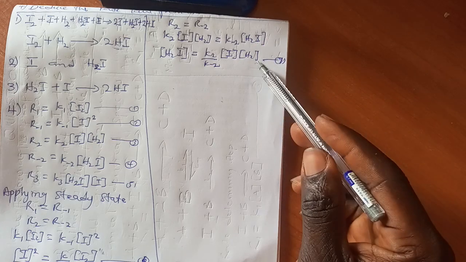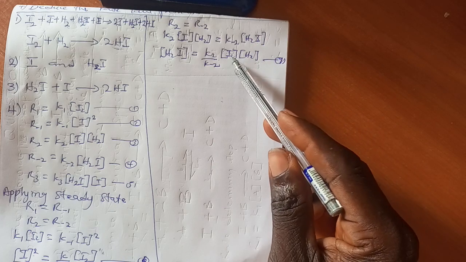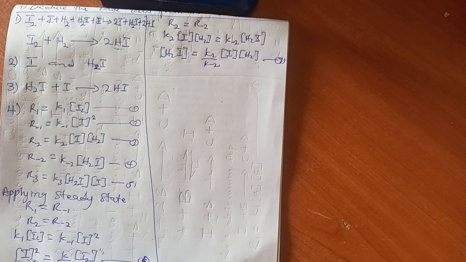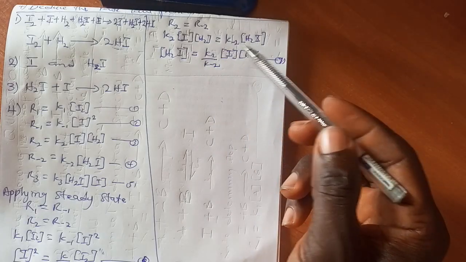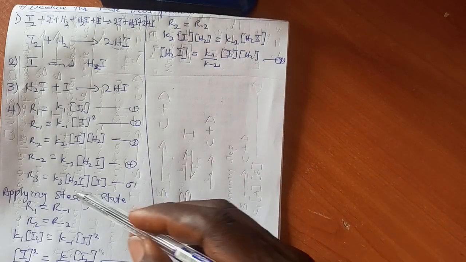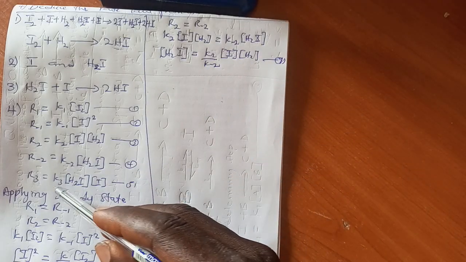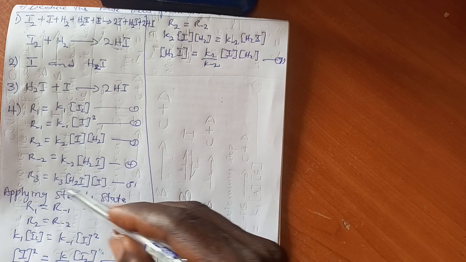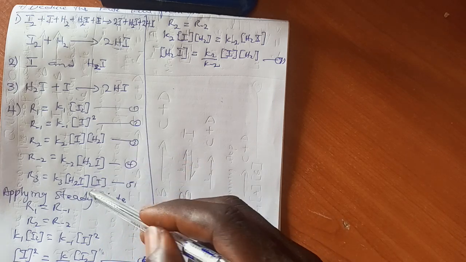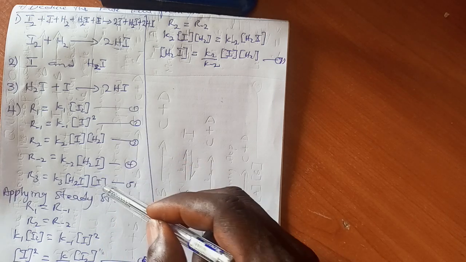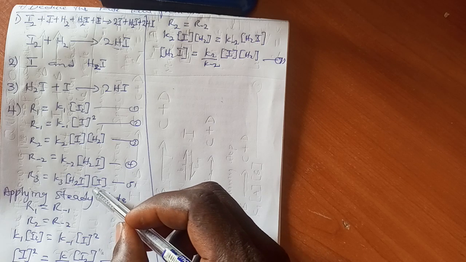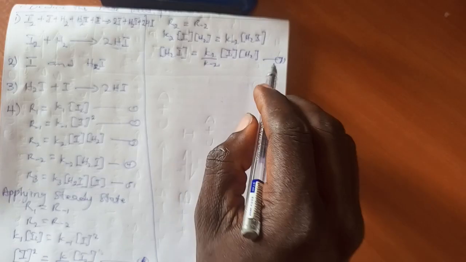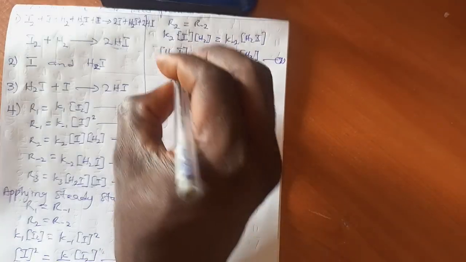So you can see that I have this intermediate and this intermediate. I can have my I here, so it means I can substitute this into this. But another way I can do it is just to take my rate determining step. Remember from the reaction mechanism, this is my rate determining equation, and as it is my rate determining equation, I can just substitute 7 into 5.